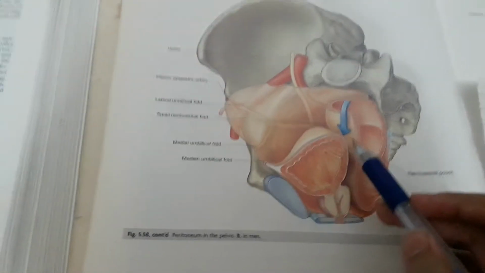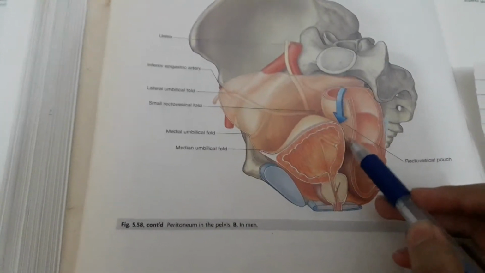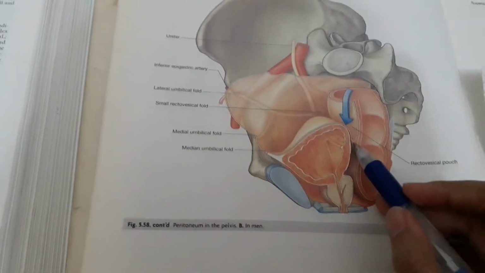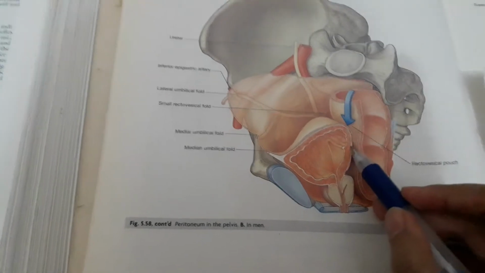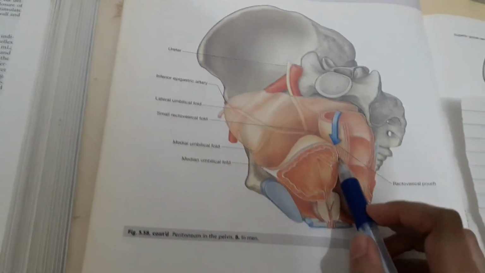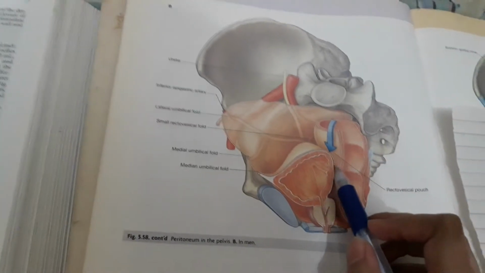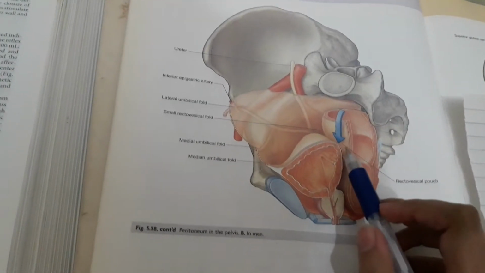And we can see that the peritoneum is covering only the upper part of the posterior surface. The lower part of the posterior surface of the bladder is devoid of peritoneum. So the upper part of the posterior surface, which is covered with peritoneum, forms the anterior wall of the rectovesical pouch.